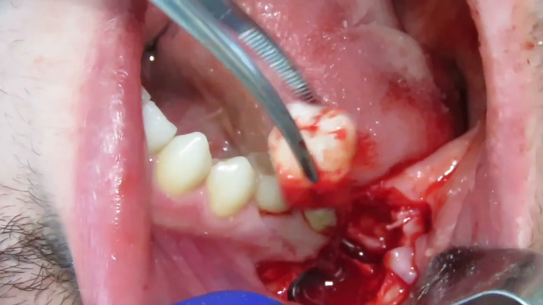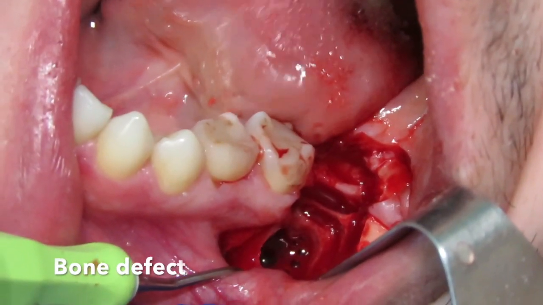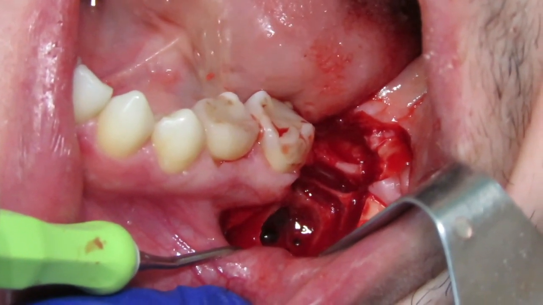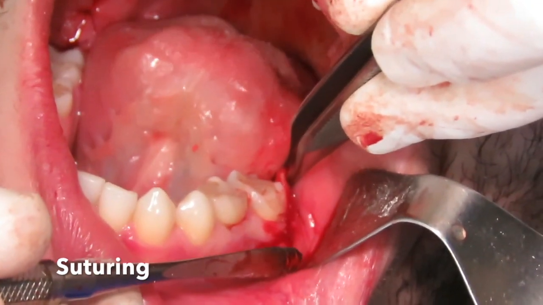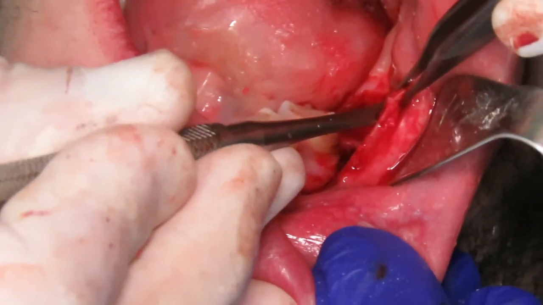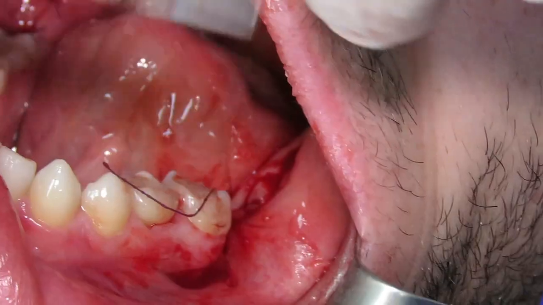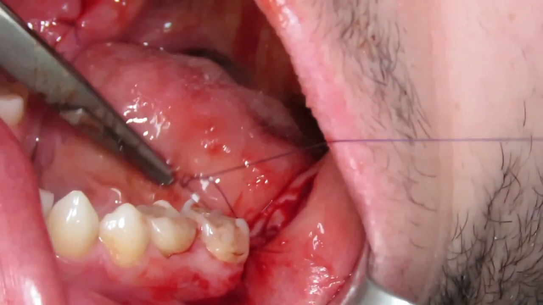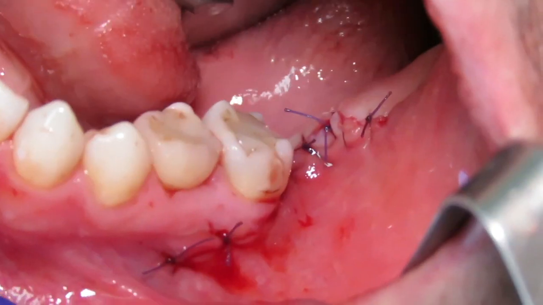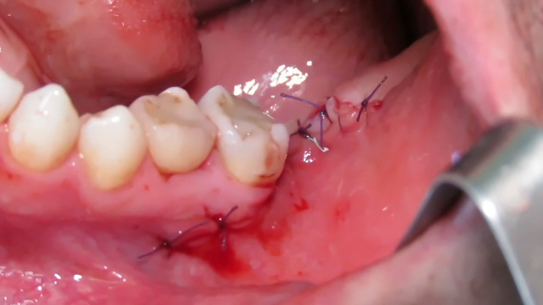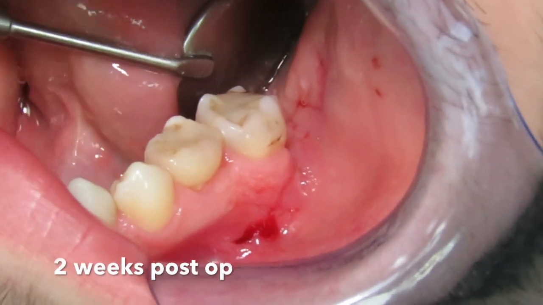The site is curated from any remnants from the pericoronal cyst, and then flap is released and sutured in place. This is the site sutured following the surgery and the healing 2 weeks post-operatively.